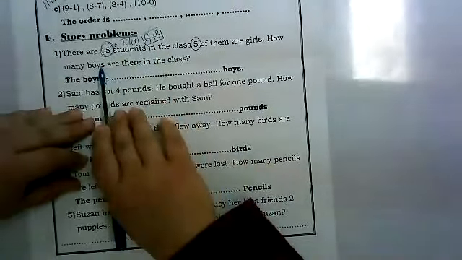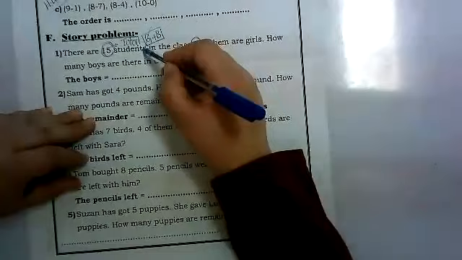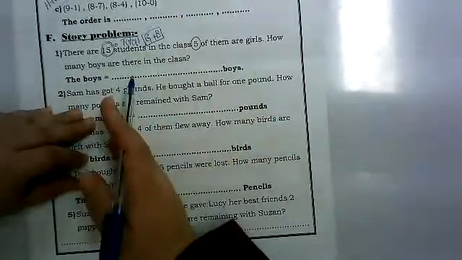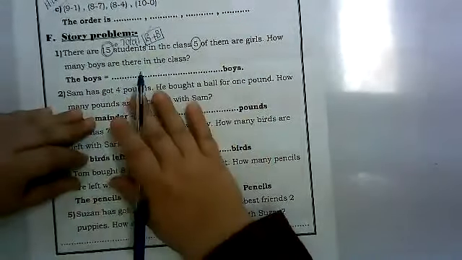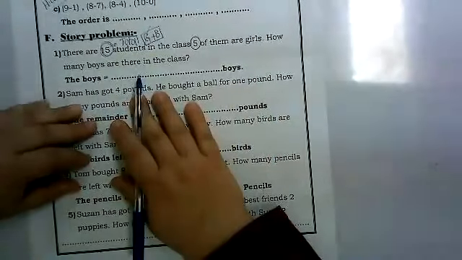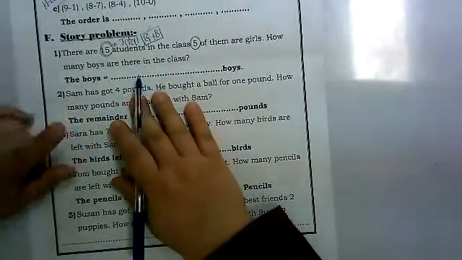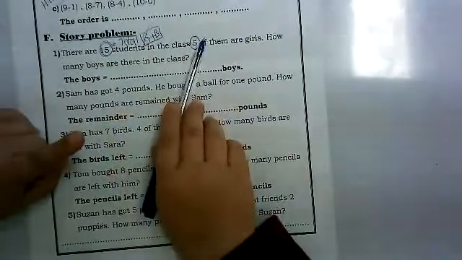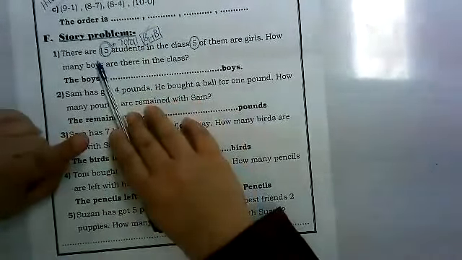We need to skip the girls and keep just the boys. If we are going to skip something, we have to subtract. And remember, you have to start with the bigger number. You can't do 5 minus 15. It's wrong.